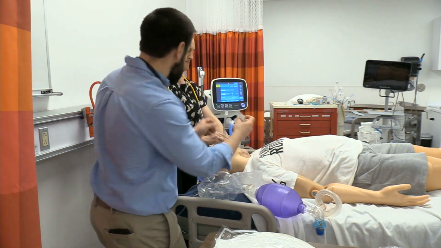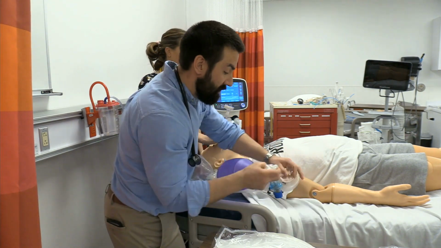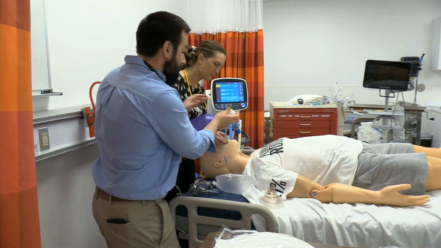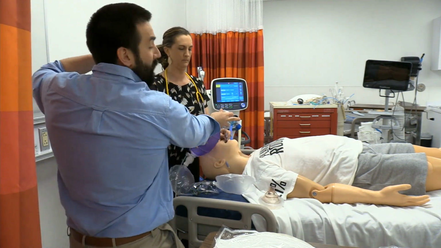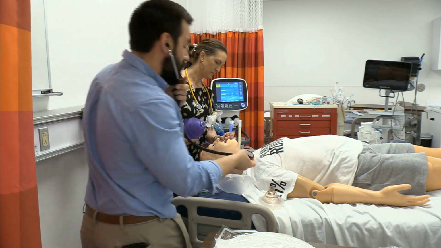I'm going to take the CO2 here, place that right on top of the 15mm adapter. I'm not going to go far with my mask. All right, go ahead. I'm going to listen here. We'd have somebody else. First, auscultation over the stomach.